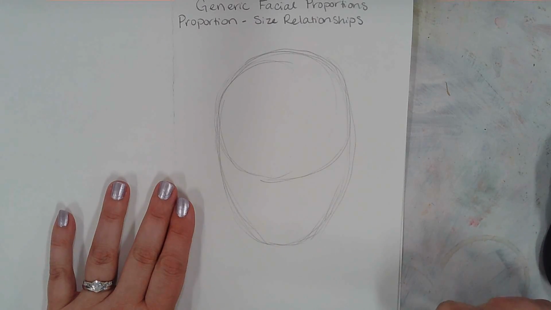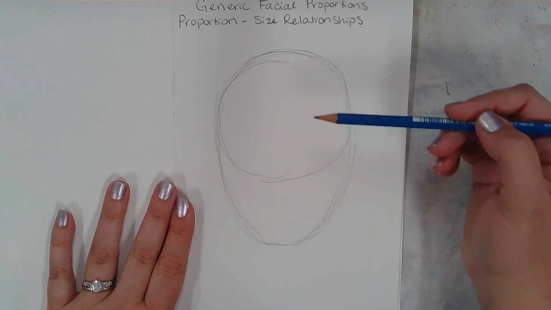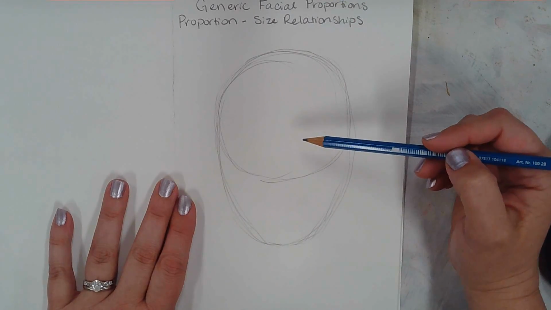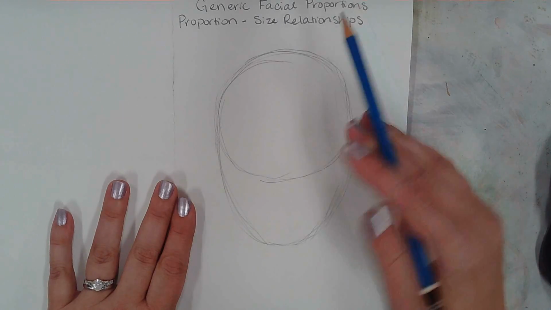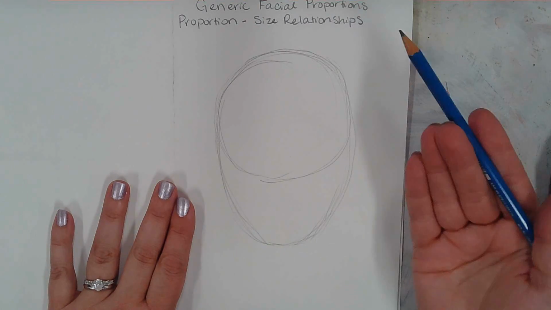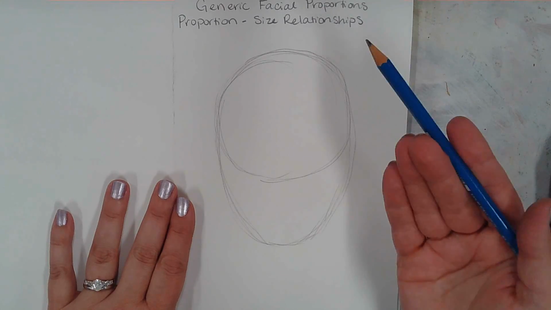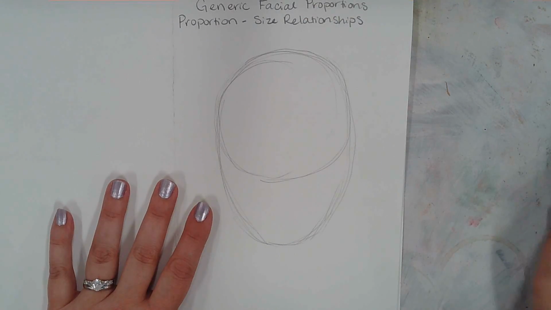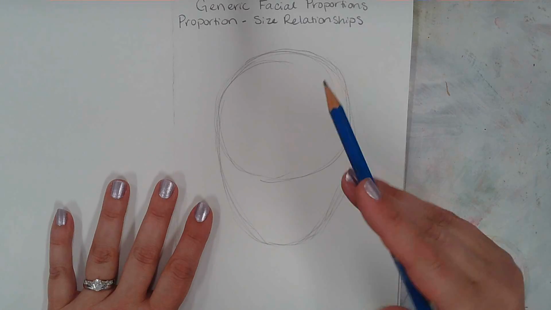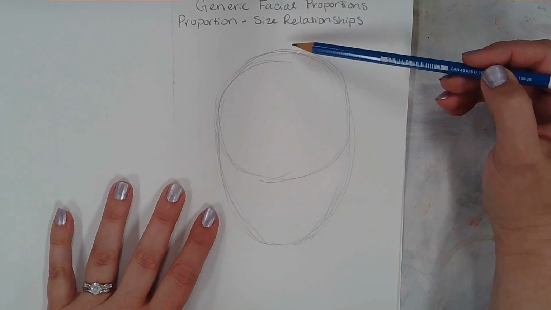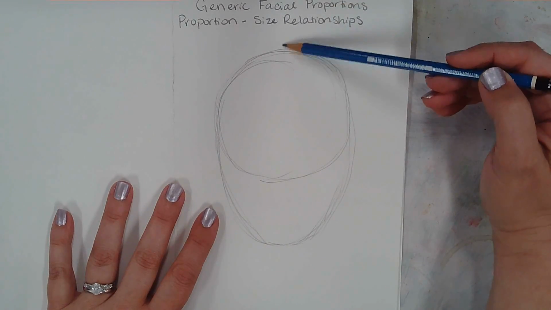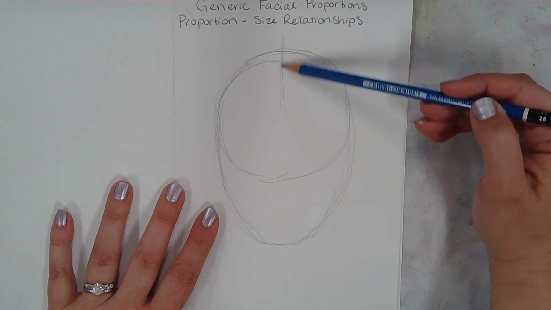After I do that, then we need to start dividing up this space in order to create a face. So first, we're going to talk about how your face is symmetrical, which means the left side of your face and the right side of your face are exactly or very close to exactly the same. Most people, it's a little bit off. That's really, really normal. But we do try to line things up with what I call the line of symmetry.